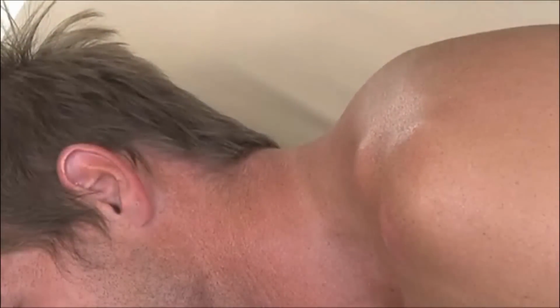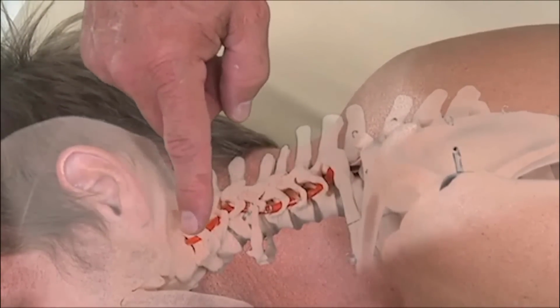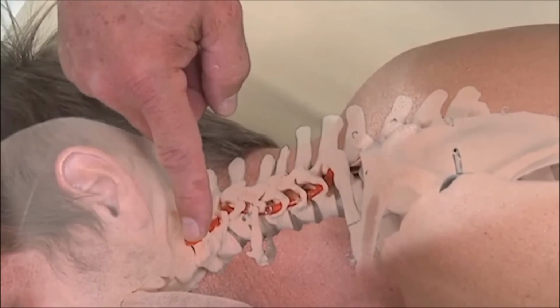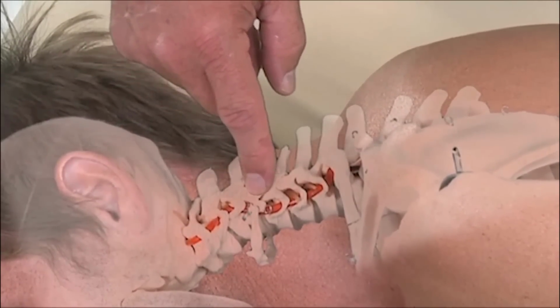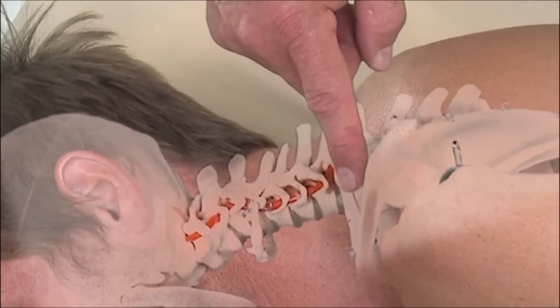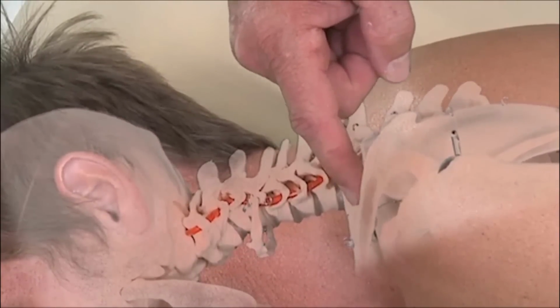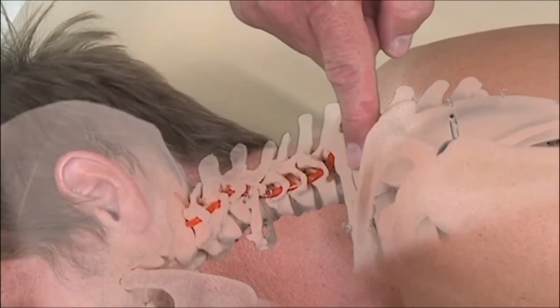Now let's take a look at the levator scapula on the skeleton. The levator scapula has an origin on the transverse processes of C1, C2, C3, and C4. This muscle runs down and twists around itself and inserts onto the superior angle of the scapula located here.